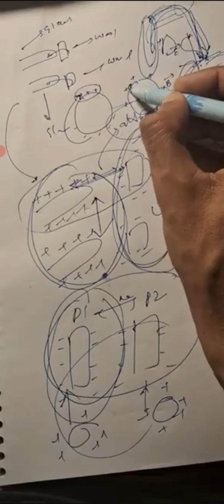So we can say that first is correct over here. Whereas in case of an insulator, there are no free electrons, so the charge can stick at the same place. So second is correct over here.